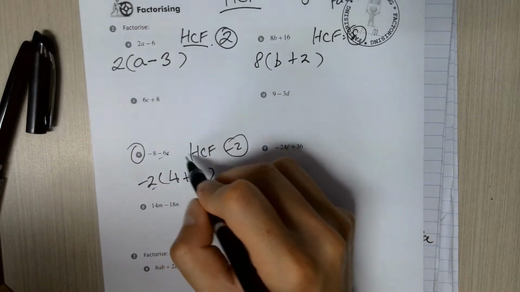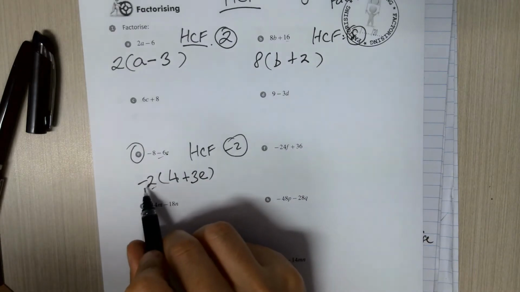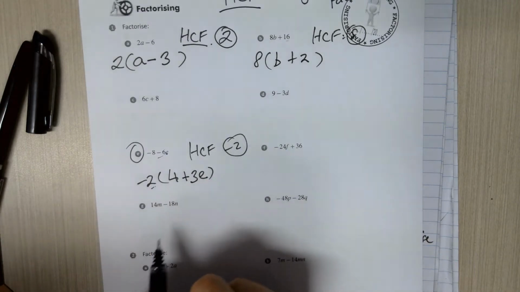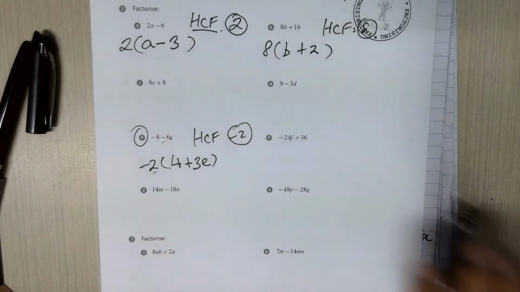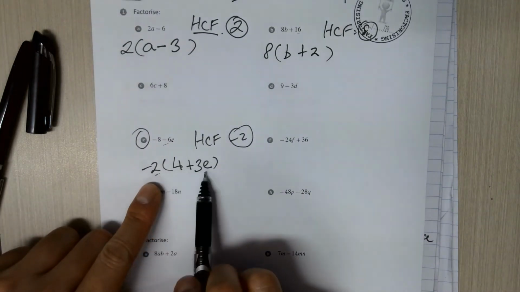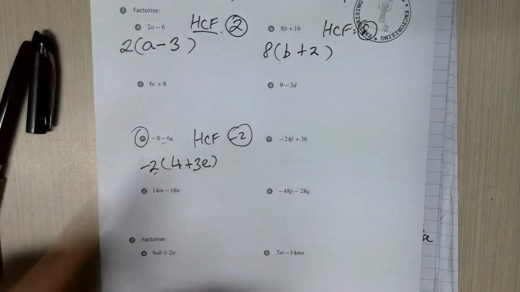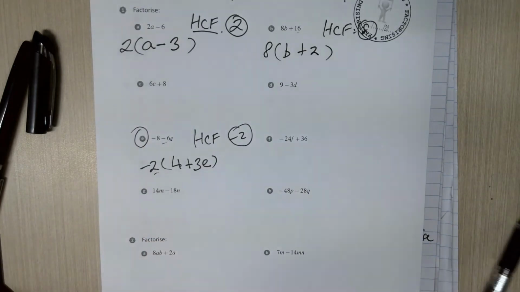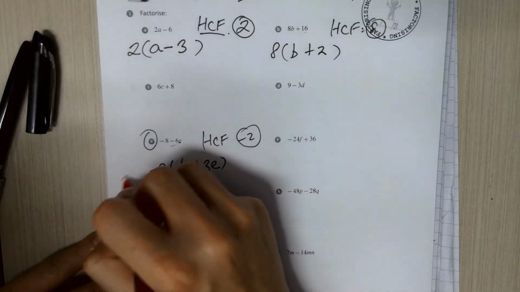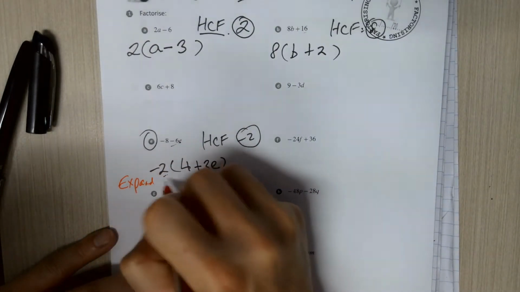And you need to have an e. So -2 bracket 4 plus 3e. Let's check our answers. How do we check? Well, we're going to expand this and see if we are going to get this expression. So to check, we expand to check.